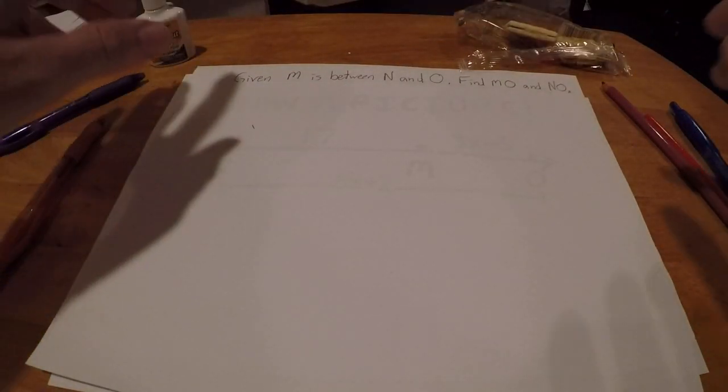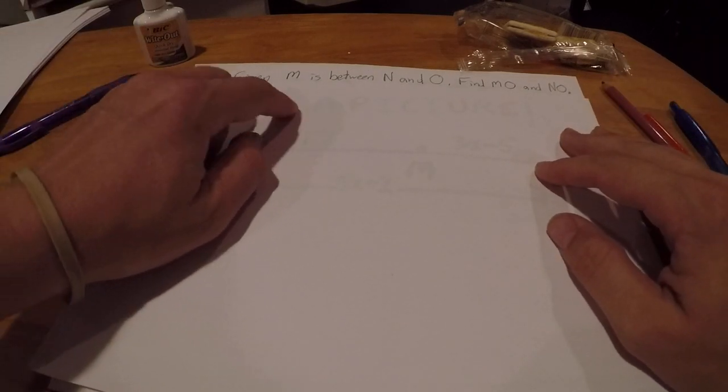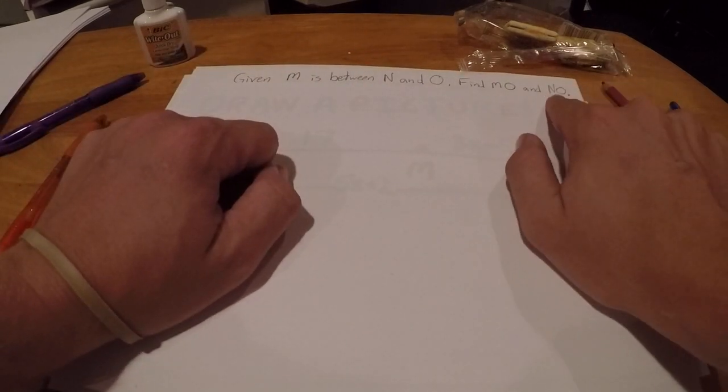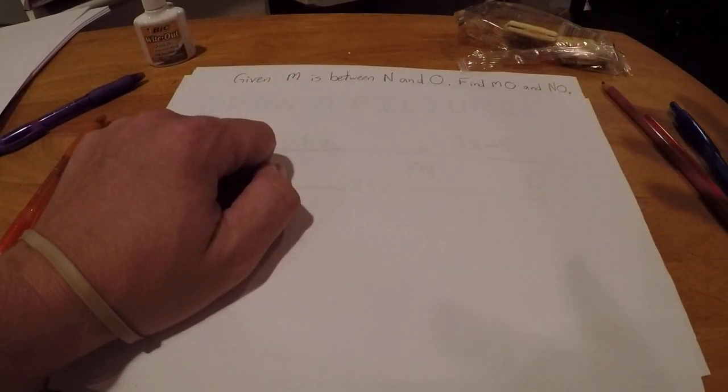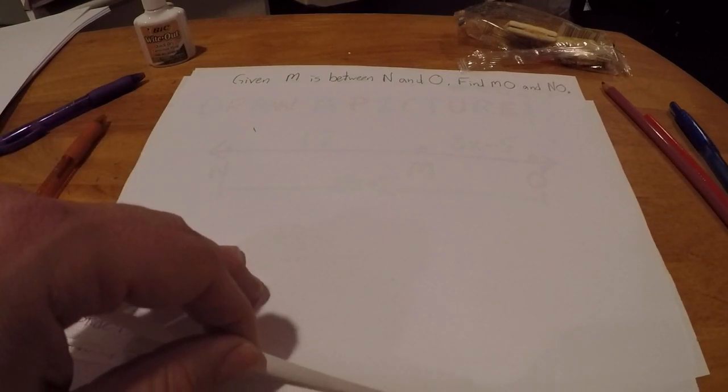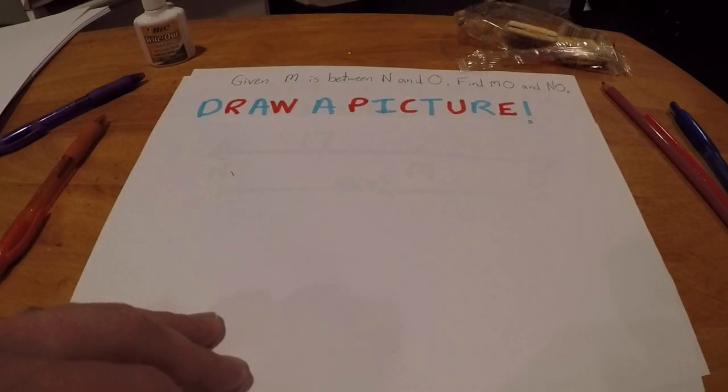The next is another one of those mysteries where they don't give us a picture. It just says that M is between N and O. Find MO and NO. Okay, MO and NO, got to find them. In this case, we got to do what I told you earlier, which is, yep, you got it, draw a picture.